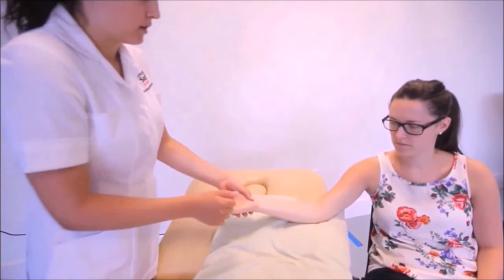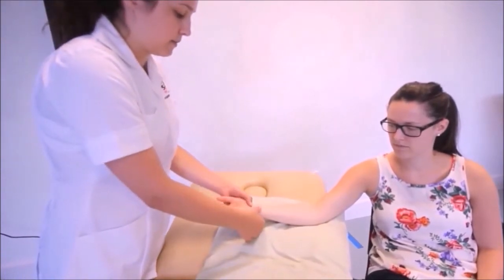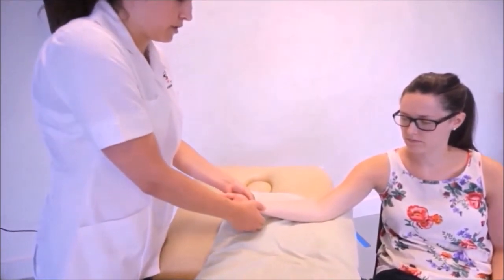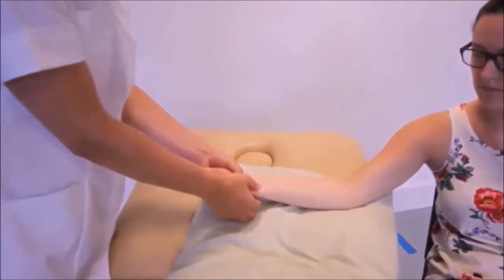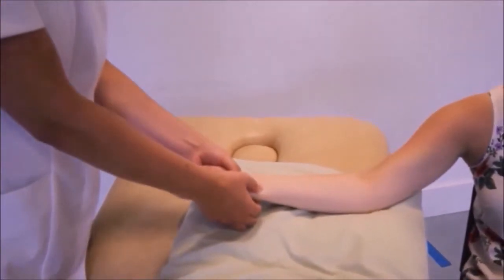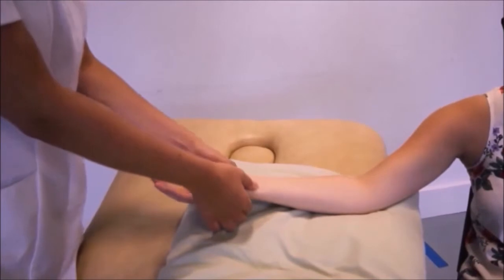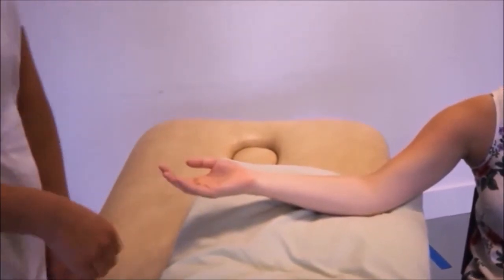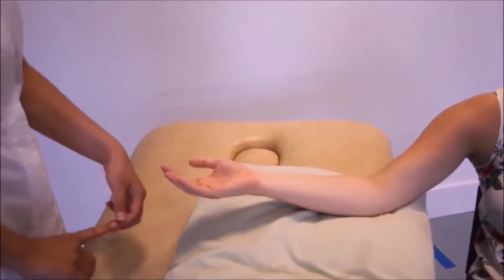Yep. The head of the ulna is here. So just push down. And what makes that a grade 3? It's a large movement going into some resistance.